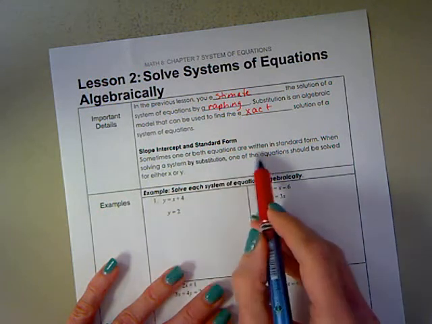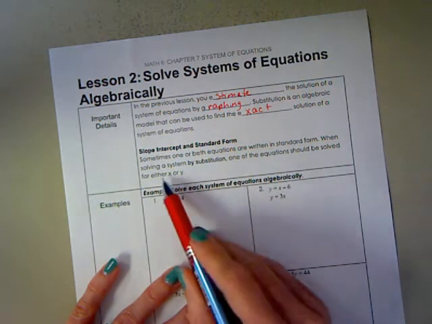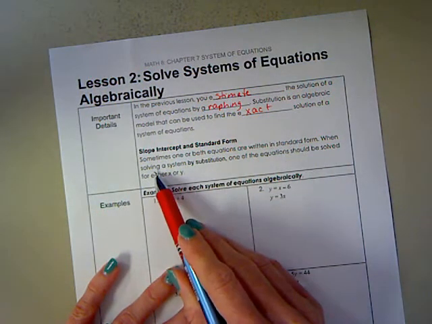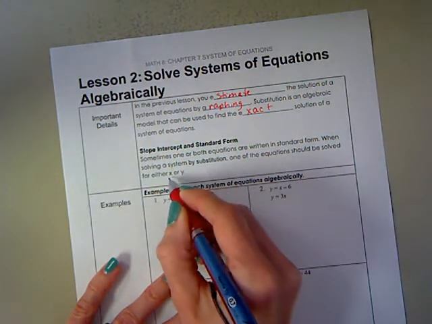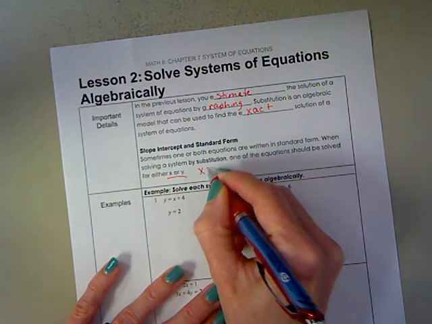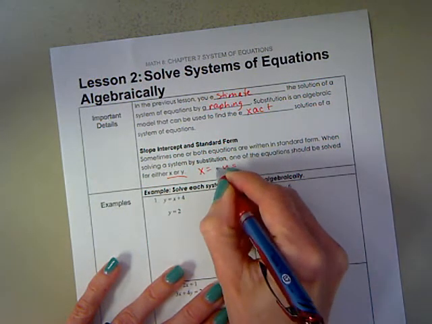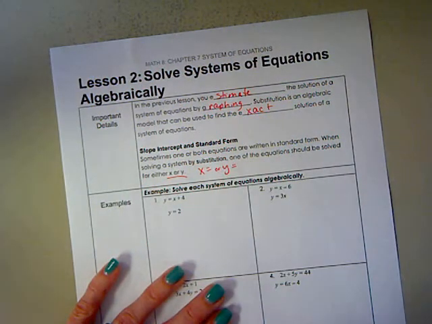Sometimes one or both equations are written in standard form. When solving a system by substitution, one of the equations should be solved for x or y. So you need an x equals or a y equals to be able to do substitution.